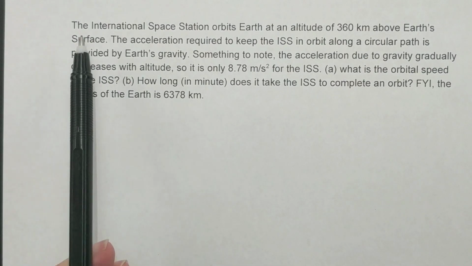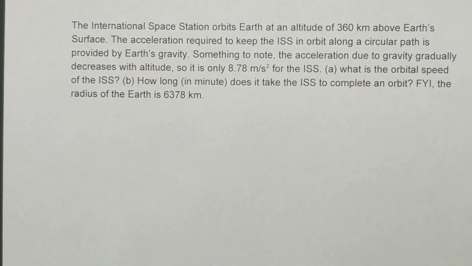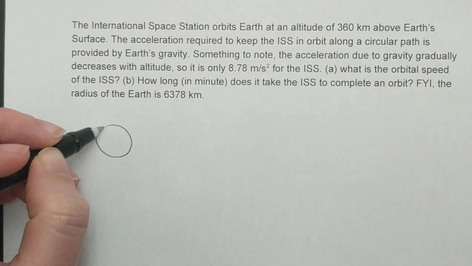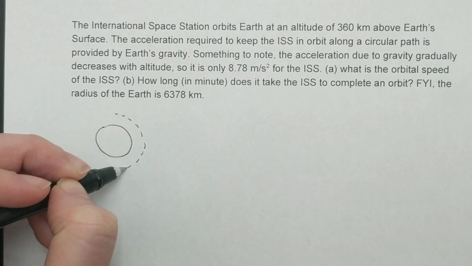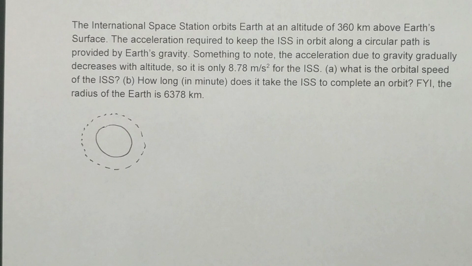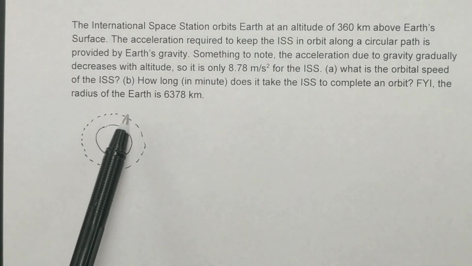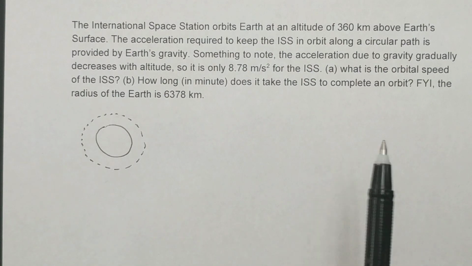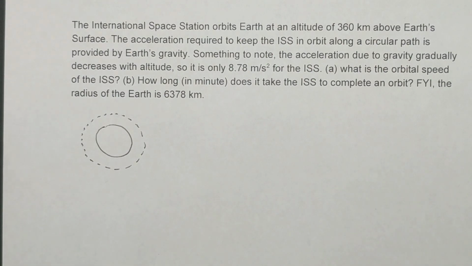Okay, so here we have the International Space Station orbiting Earth at an altitude of 360 kilometers above the Earth's surface. If we're sketching this right off the bat, perhaps here is Earth, and then we've got an orbit, and we'll discuss orbits more later. But it basically means that the International Space Station is taking a circular path around the Earth. The acceleration required to keep the International Space Station in orbit along the circular path is provided by Earth's gravity.